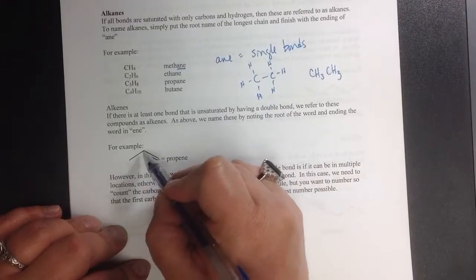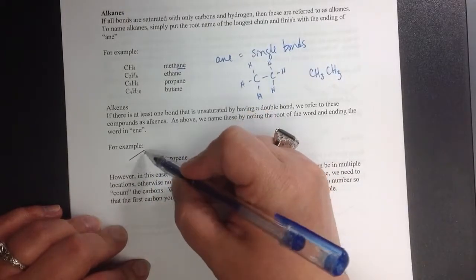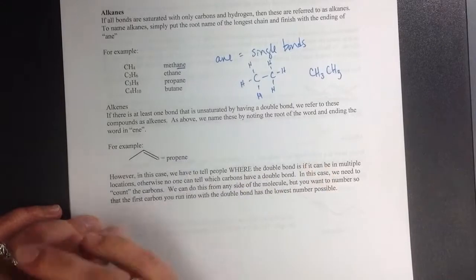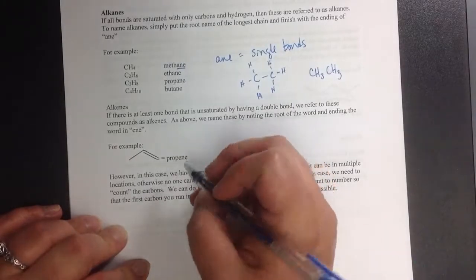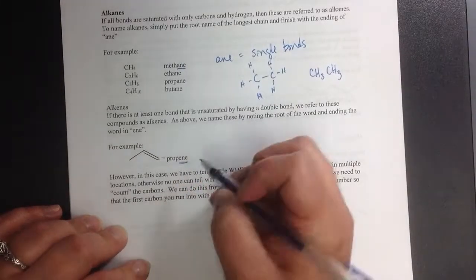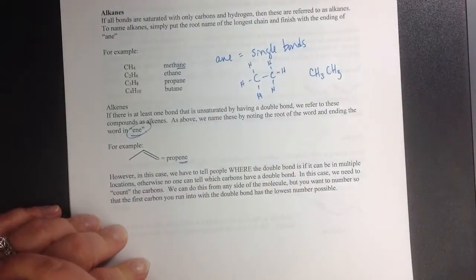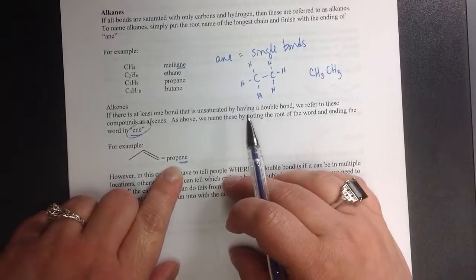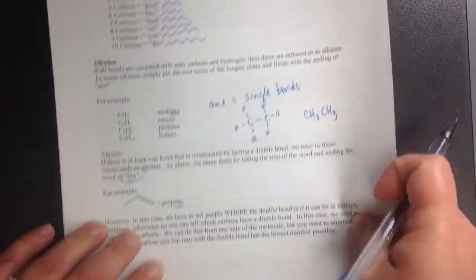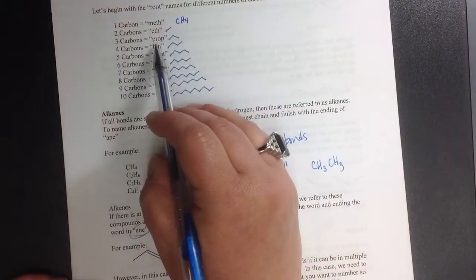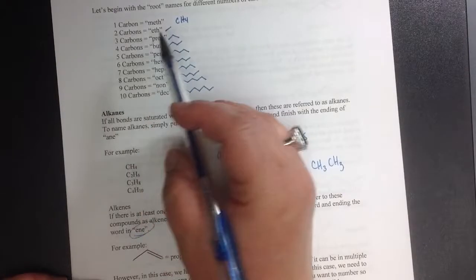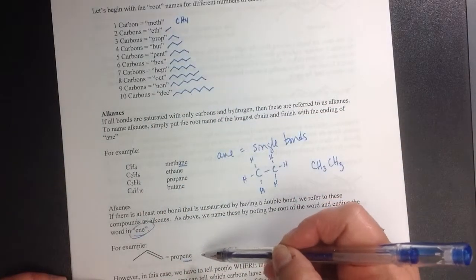These two share a single bond, and this shares a double bond. So this is known as propene. So a double bond ends in the term ene. Okay. So where did I get the prop from? Remember up here? That means 3 carbons. So there's prop and then ene down here.